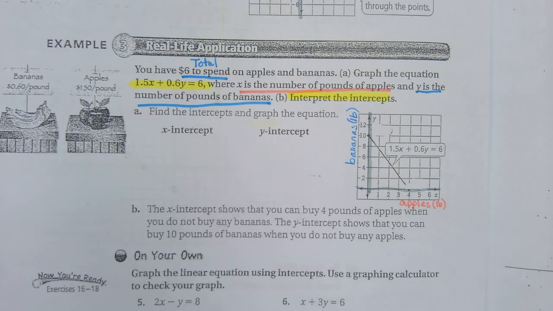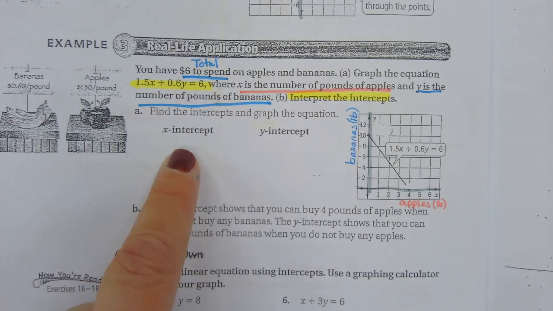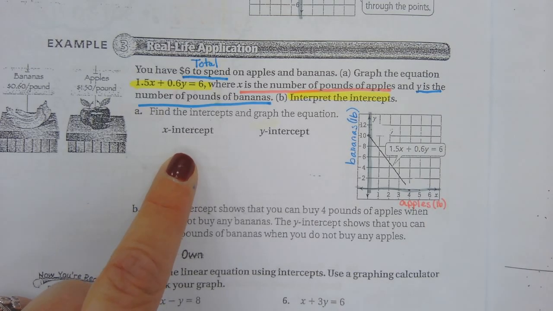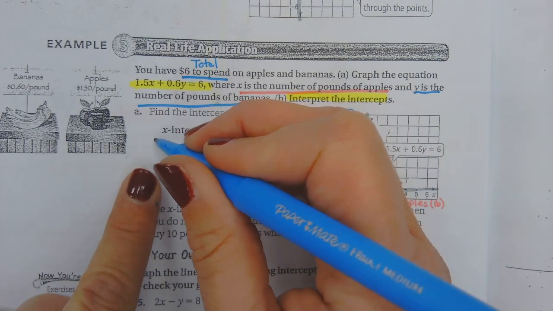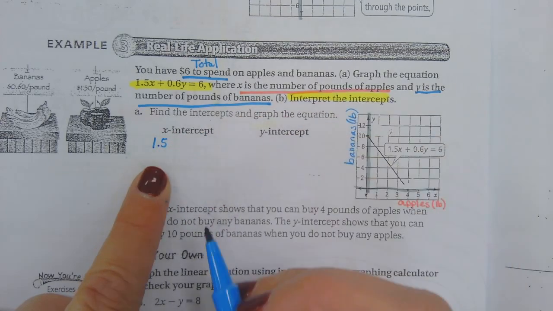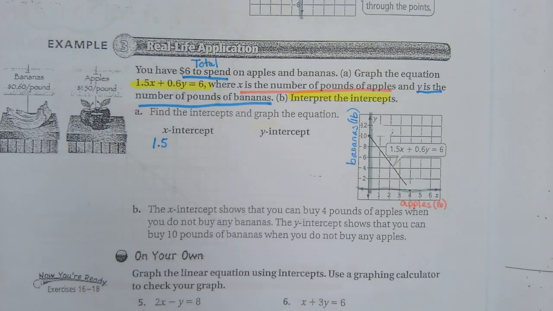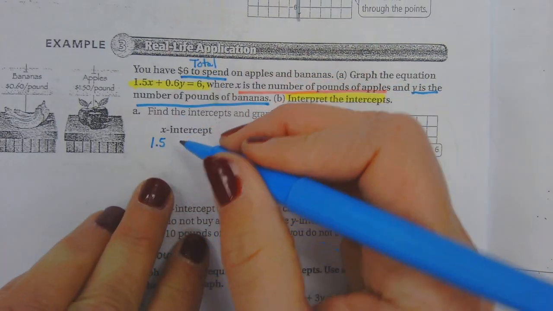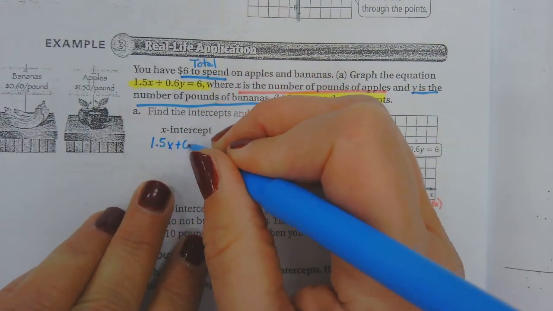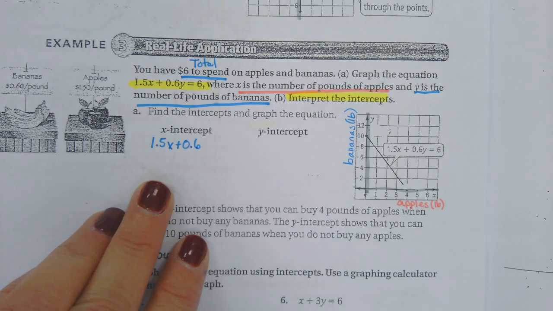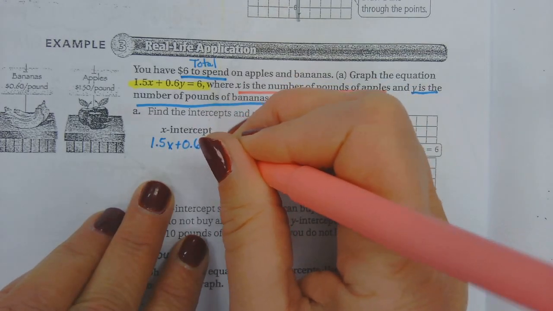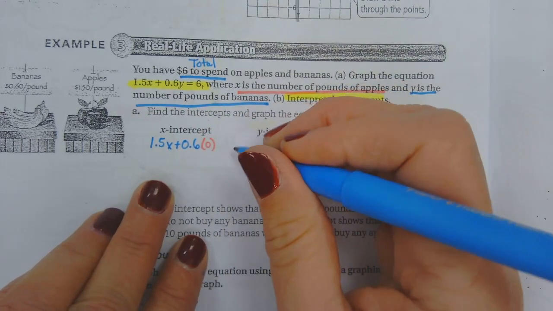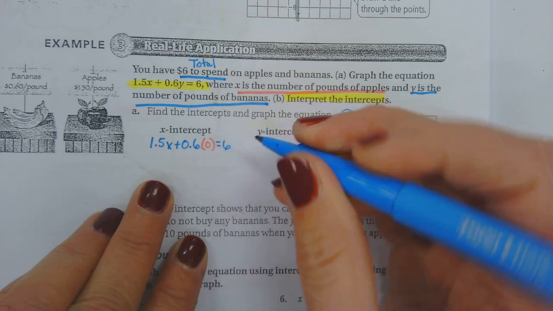Okay, so now we're going to find our x-intercept. So when we find our x-intercept, we're going to take our equation, 1.5. Find the x-intercept, what do we have to set as 0? Y. So we're going to do 1.5x plus 0.6 times 0 equals 6.